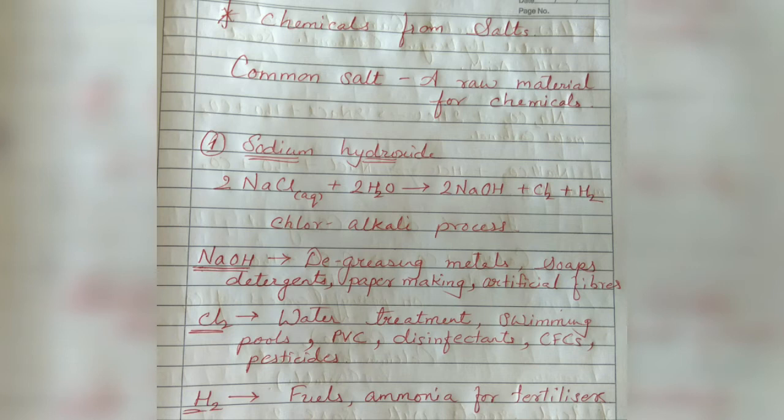Chlor because chlorine is liberated, alkali because NaOH is a water soluble base. A water soluble base is called alkali. Water soluble base is known as alkali. So this process is also called chlor-alkali process.